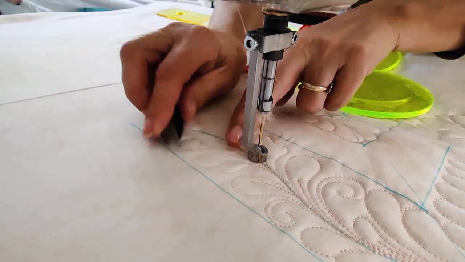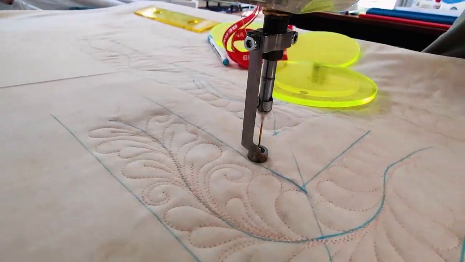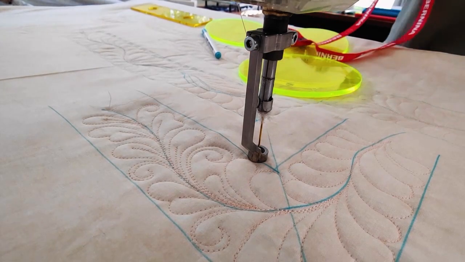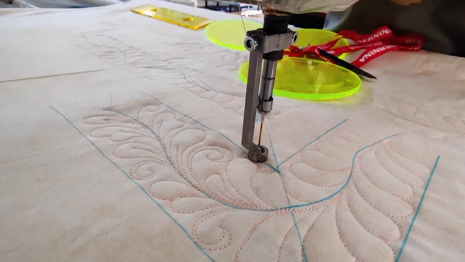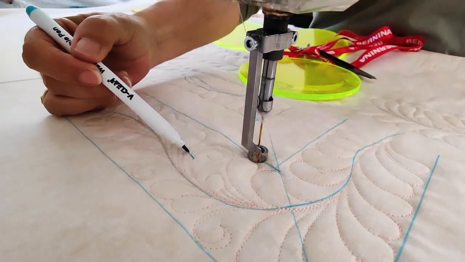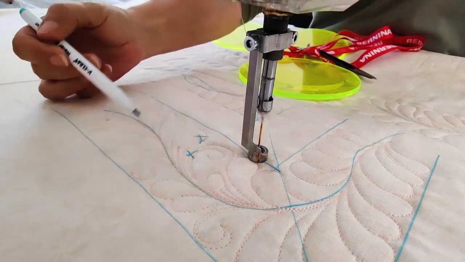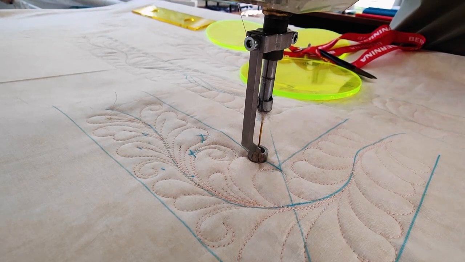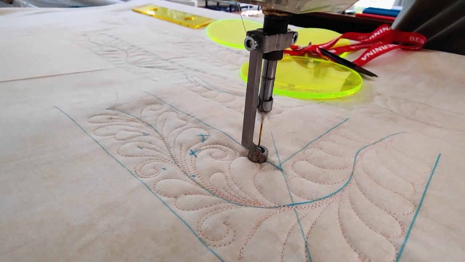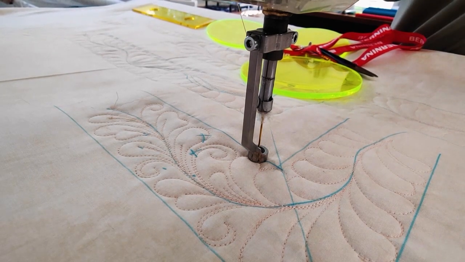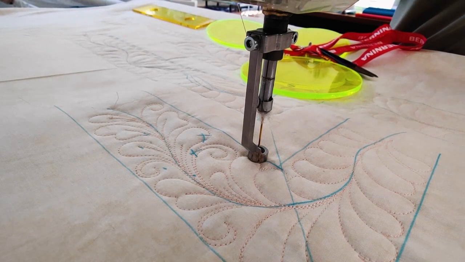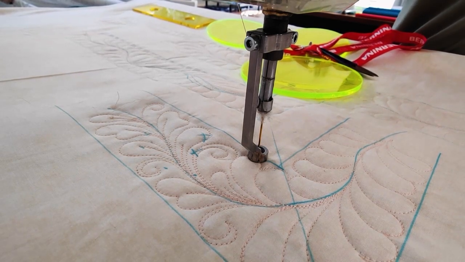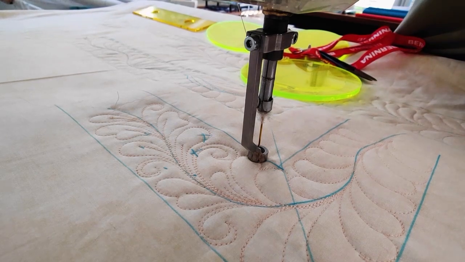Now you can see, because there's no rhyme, no reason, I have no backtracking on these feathers. And because there's a gap between everything, it doesn't matter if that gap is not exactly the same or perfect, because all we're doing is just adding reference and style and design to our quilt top surface.